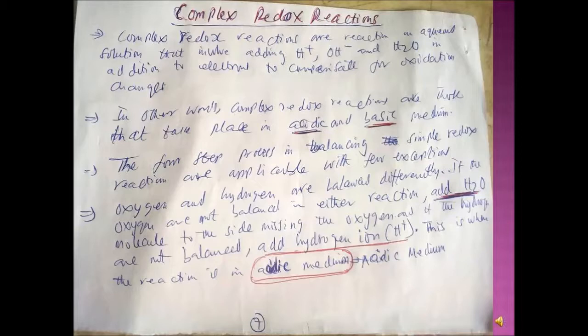Complex redox reactions are reactions in aqueous solution that involve adding either H+ (hydrogen ion) or hydroxide ion, and water, in addition to the electron, to compensate for oxidation changes. In other words, complex reactions are just redox reactions that take place in either acidic or basic medium. So if we have our redox reaction taking place in acidic or basic medium, then we are talking about complex redox reactions.